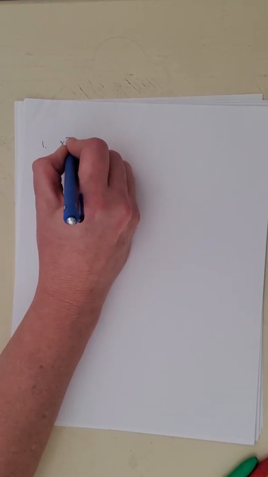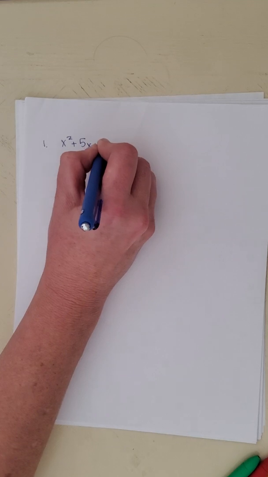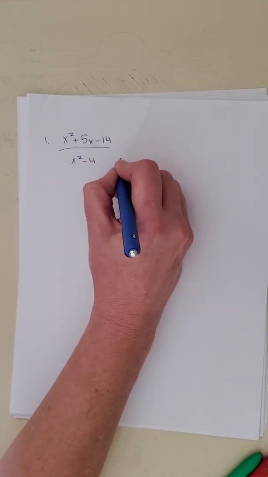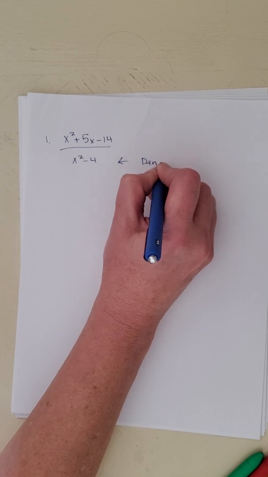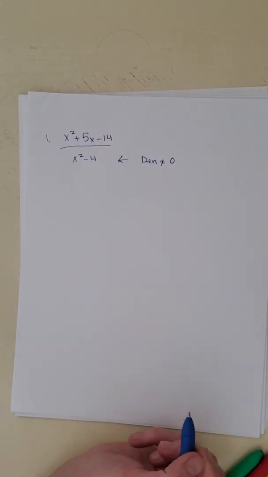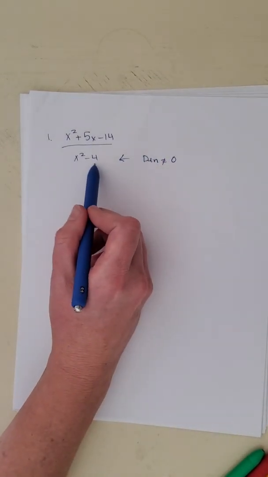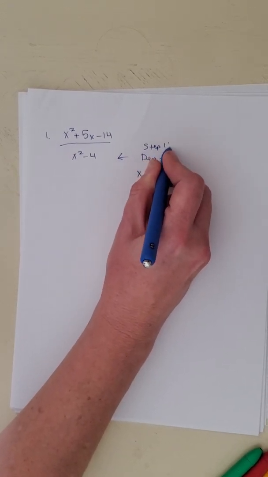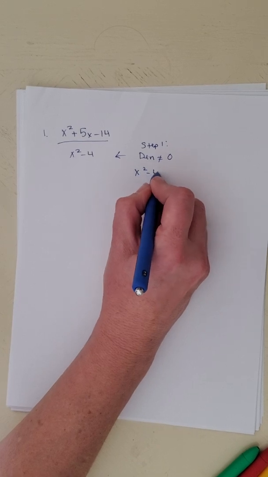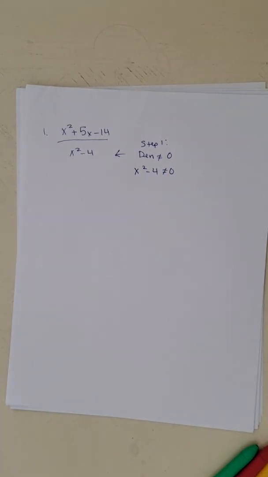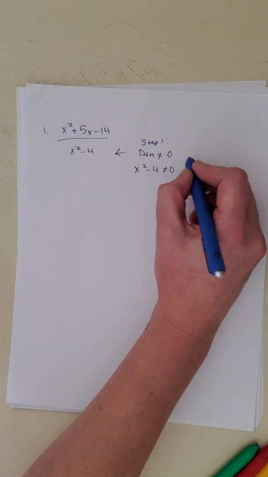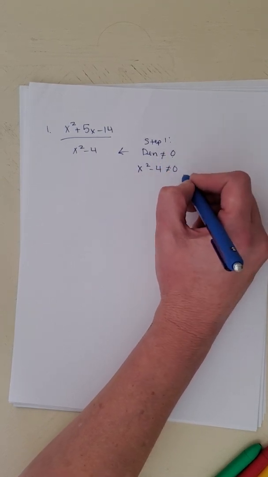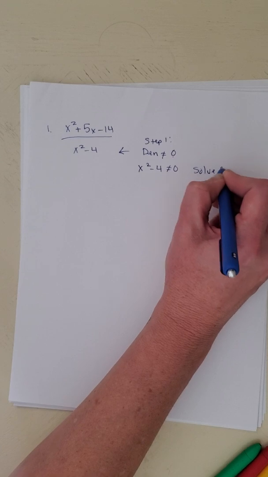is to identify any restrictions on the denominator. So the denominator cannot equal 0. And so that's exactly what you're going to do. You're going to set the denominator equal to 0. So this is step 1, right? x squared minus 4 cannot equal 0. And then you're going to solve for x. So you're going to set the denominator not equal to 0 and then solve for x.